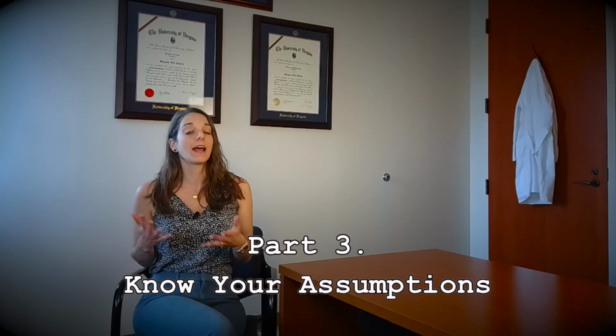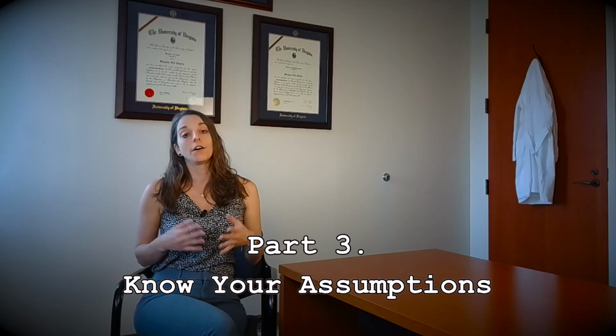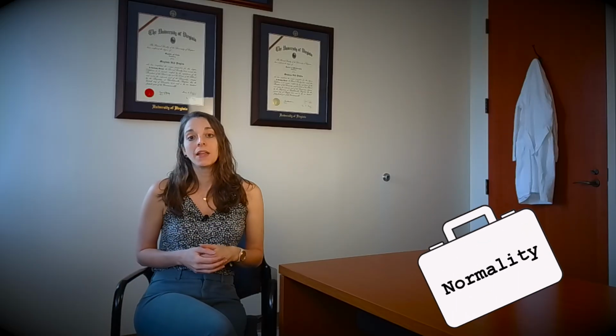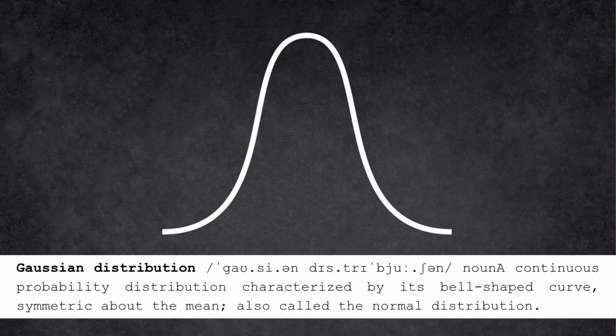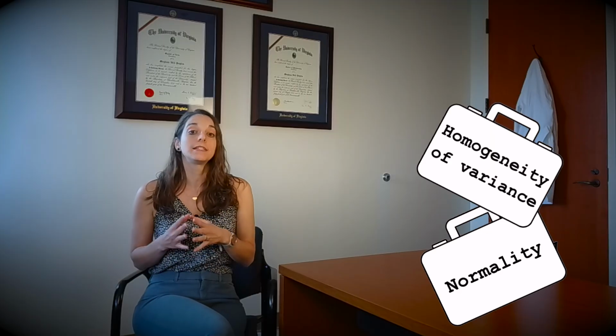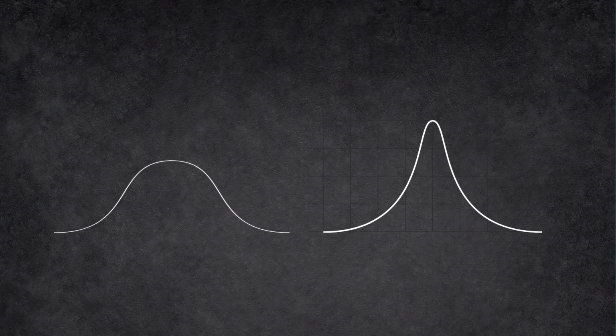Now, it's important to know that every test comes with baggage, also known as assumptions. You don't need to memorize all of them, but here are a few usual suspects. First is normality. This is about the shape of your data. Ideally, your data should be roughly bell-shaped, also called a normal or Gaussian distribution. Think of it as most values clustering around the middle with fewer values at the extremes. Next is homogeneity of variance. This means your groups should have similar spreads or variability. If one group is super spread out and another is tightly clustered, that can mess with some tests.